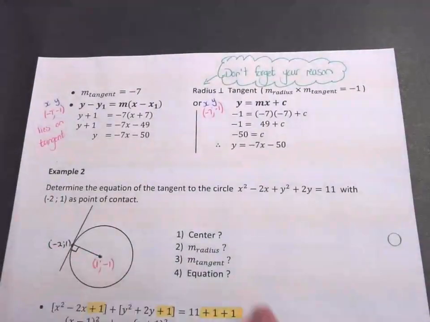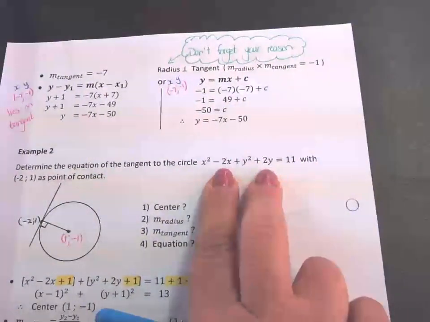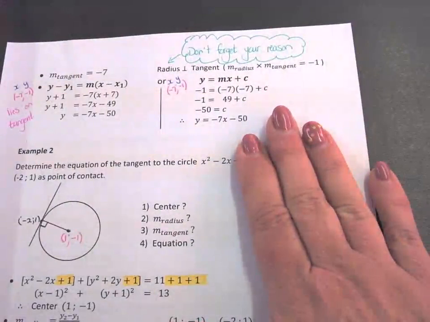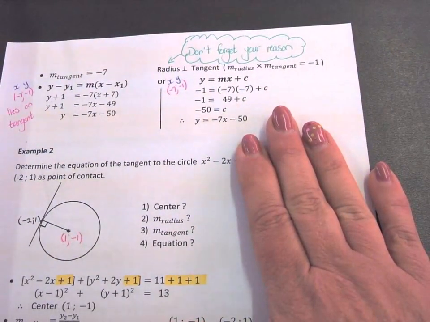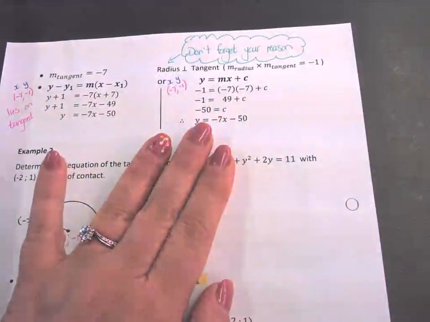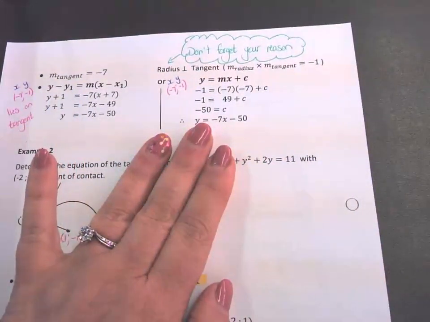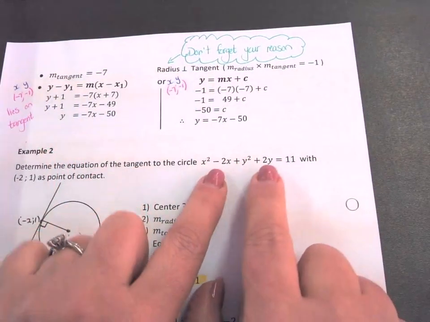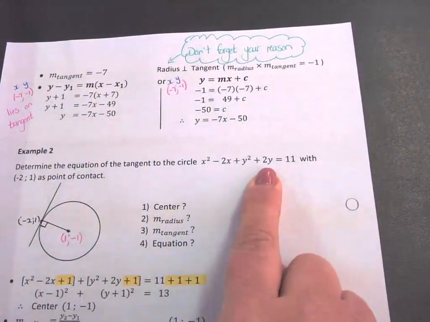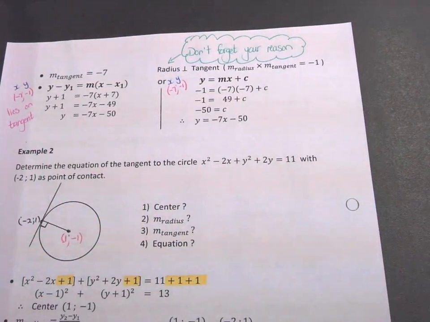But if it has the middle term of a trinomial, like x squared plus 2x, and then we need the third term, and y squared plus 2y, then you complete the square, and then you know it's not on the origin. Okay. More questions? All happy?